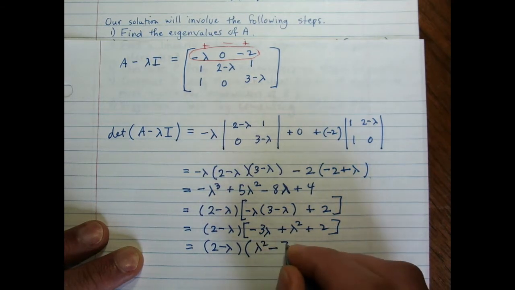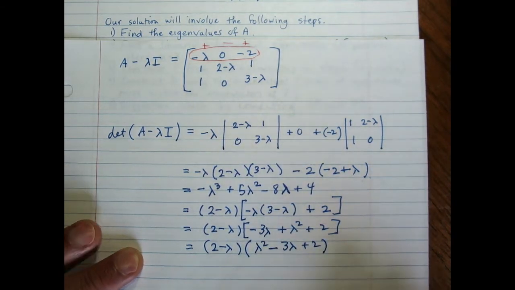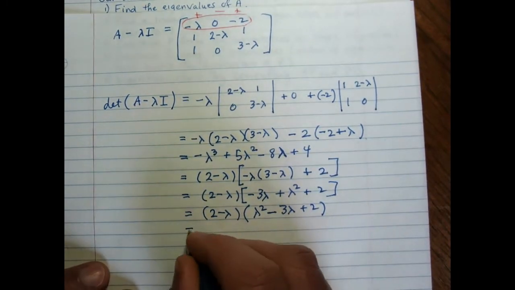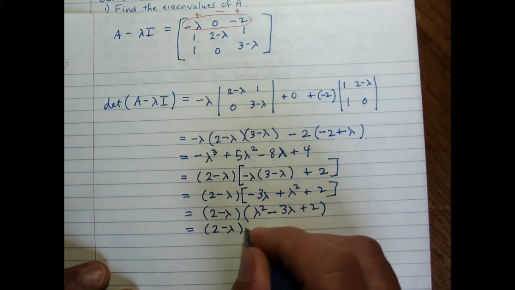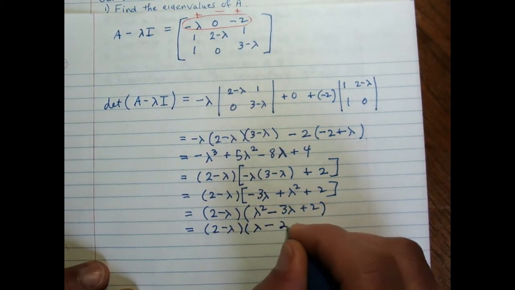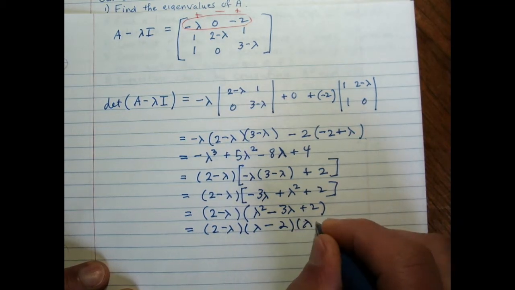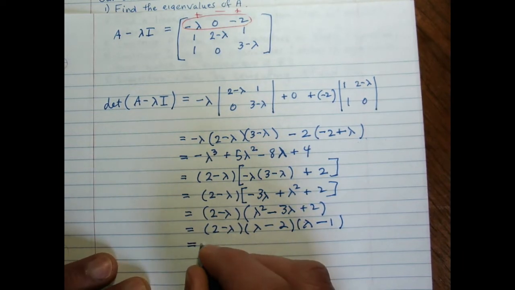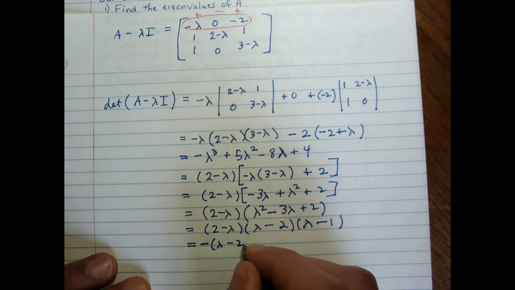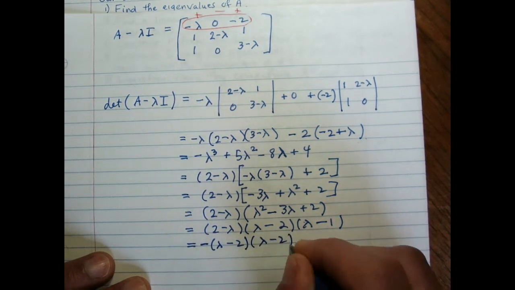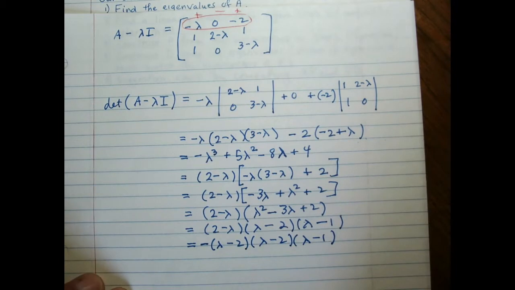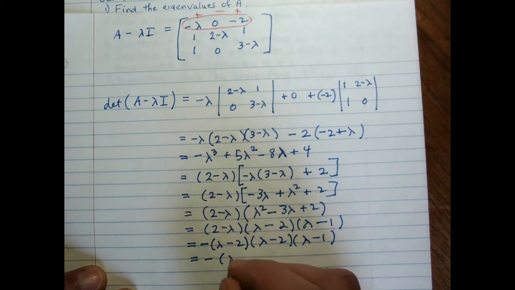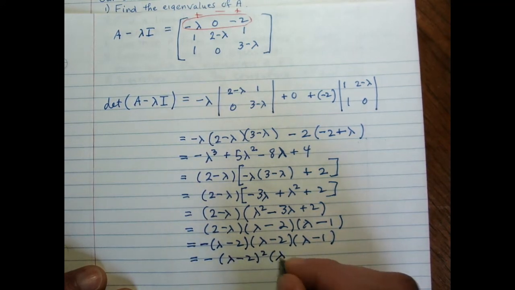And there's a quadratic that I believe I can factor. I get lambda minus 2, lambda minus 1. Now 2 minus lambda is just a negative lambda minus 2. And so what we see is that this is minus (lambda minus 2) squared times (lambda minus 1).